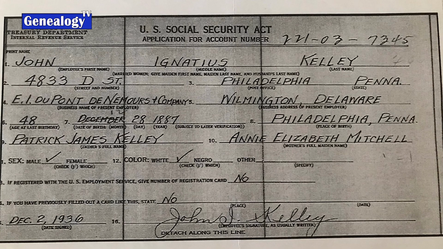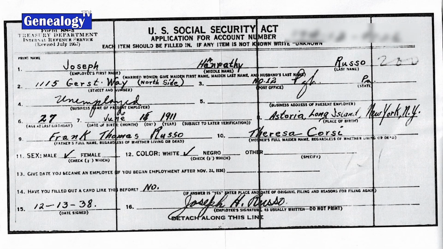Thank you, Kathleen, for sharing your document. Thank you, Crystal, for sending in this document. One of the things I wanted to point out here was on these SS5 documents, when you get the original, you have the original signature of your ancestor. You want to hang on to those signatures so that you can help verify other documents.